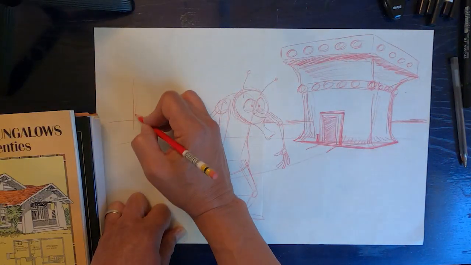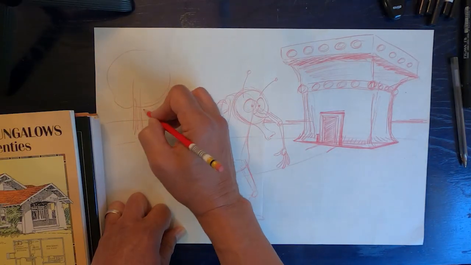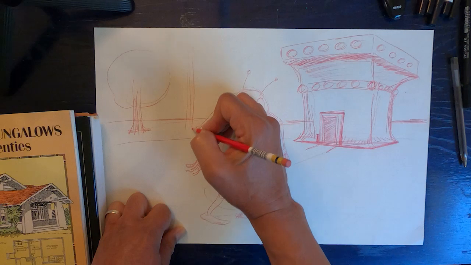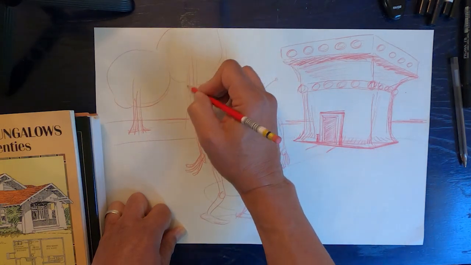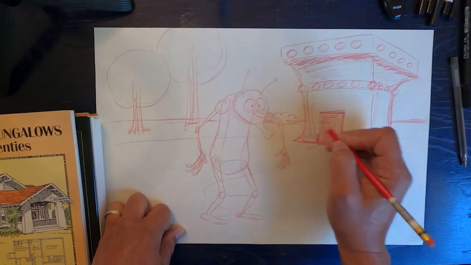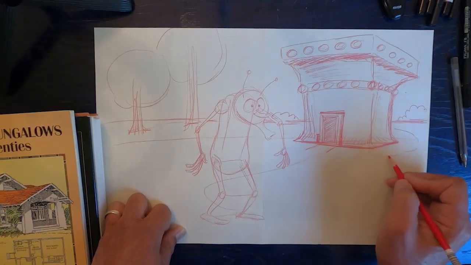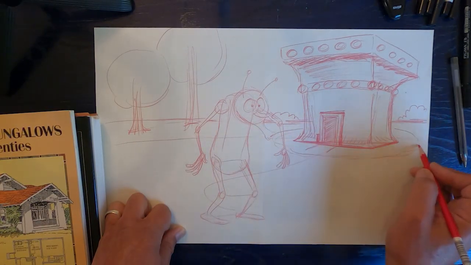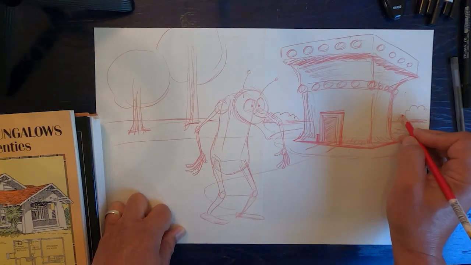And maybe back here there's some trees. Do basic shapes first. Fill in your details later. Maybe there's bushes back here. There's a blast radius from where it landed. Some of the dirt's turned to glass or something. Maybe there's still smoke coming up from it.